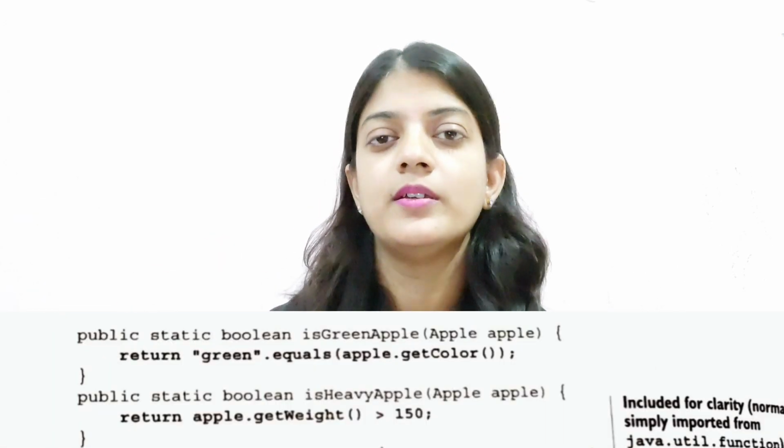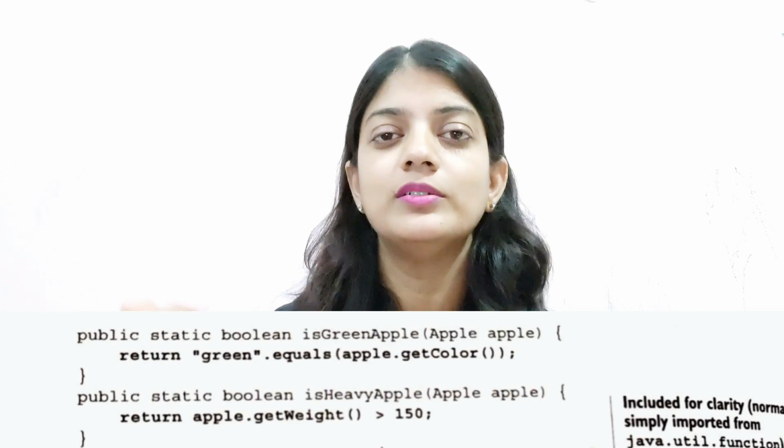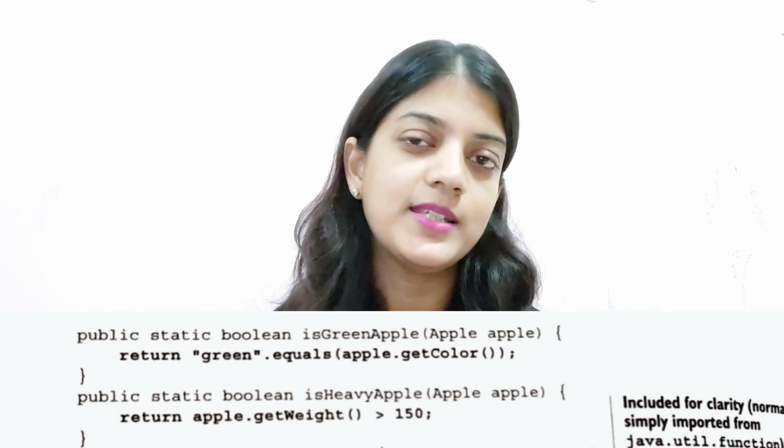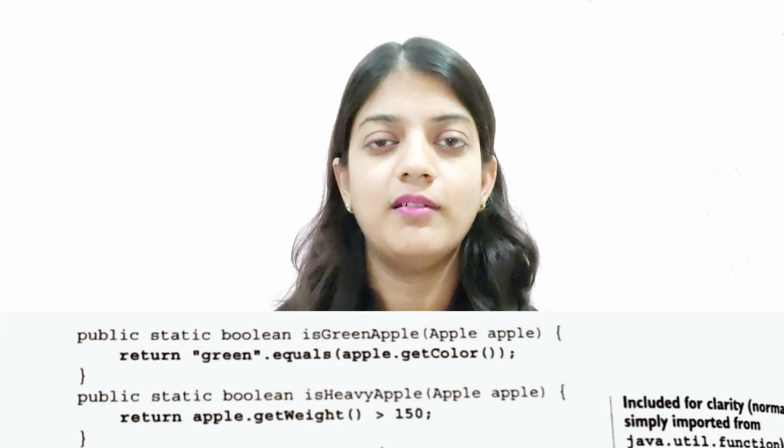But then if you see, we can filter on these methods, but you can see here also something is repeating, right? You are writing the definition of the filter again and again, which are of no use actually. We are not using those definitions at all. So then came into the picture our lambda expressions, right?